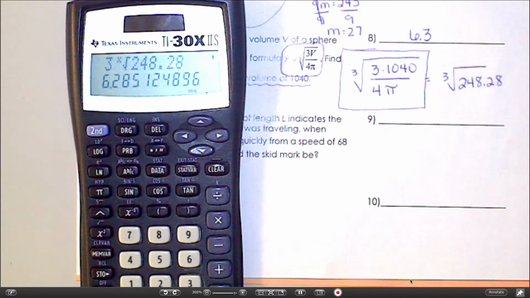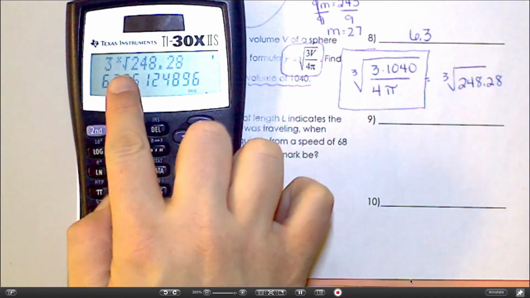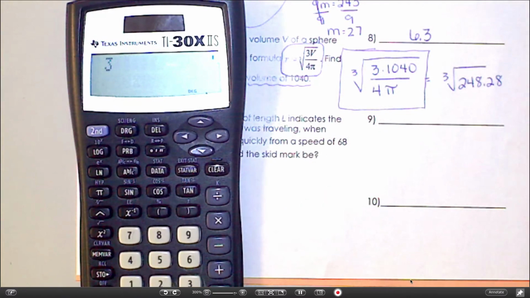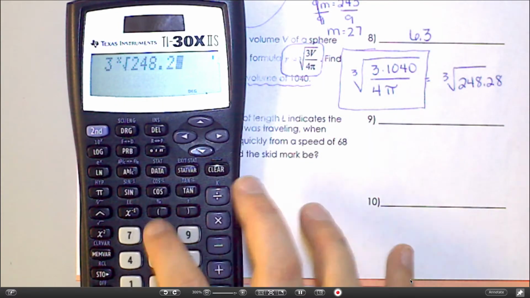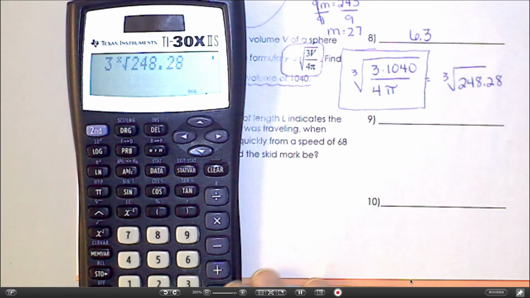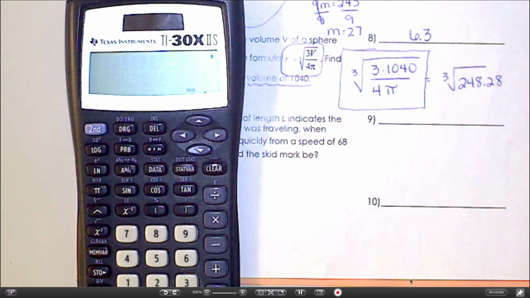Okay? I'm typing it in, and I'm not getting it. The cube root of 248.28? Okay. Make sure you're using the x root and not the square root. So you're going to type 3 x root 248.28. Yeah, I know. I'm talking about when I did everything under the radical first. I didn't get. You didn't get to. Okay. Did you do it with the 4 pi in parentheses?